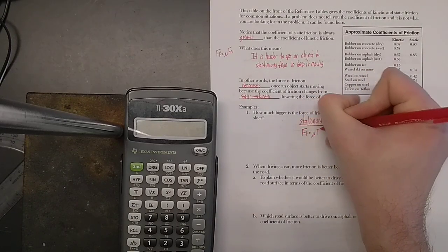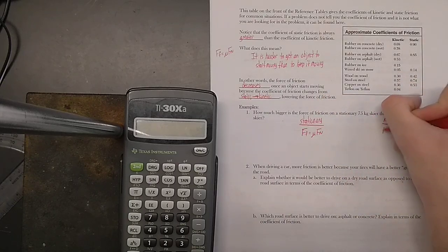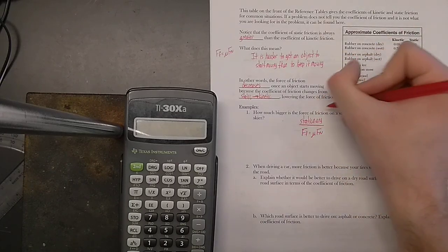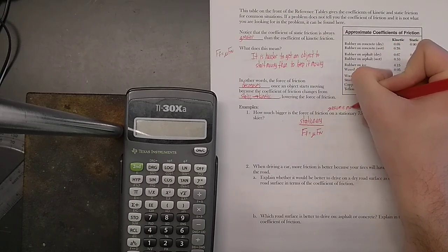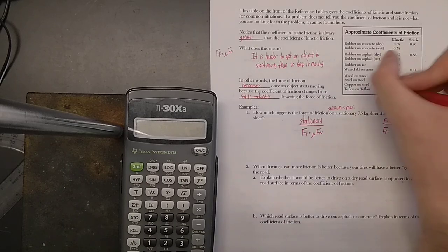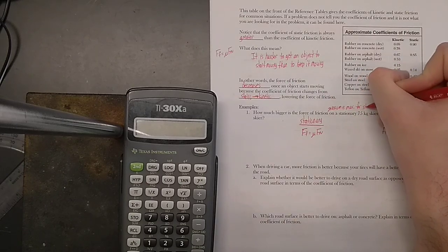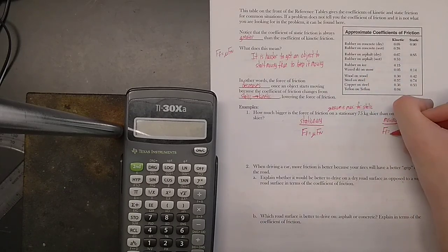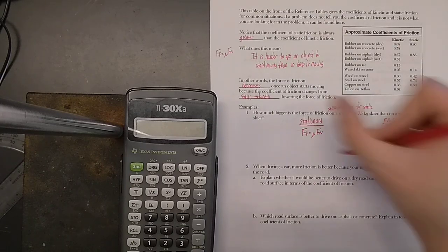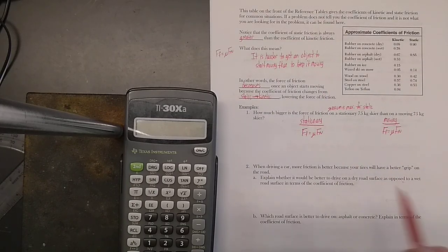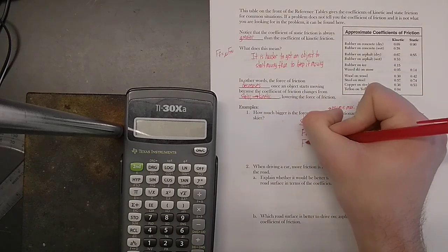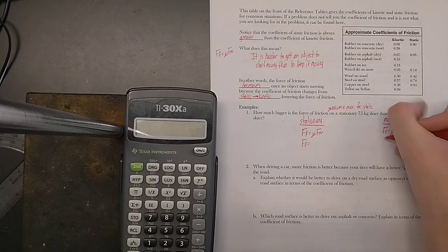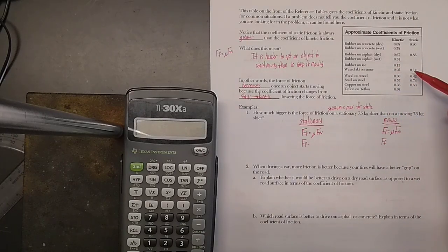Ff equals mu Fn. And let's look for the maximum force of static friction. Okay, what's the biggest possible force of static friction that could act on the stationary skier? So in both cases, we're going to use Ff equals mu Fn. We can actually look up mu in both cases, for stationary and moving. If it's a skier, then we're dealing with waxed ski on snow.